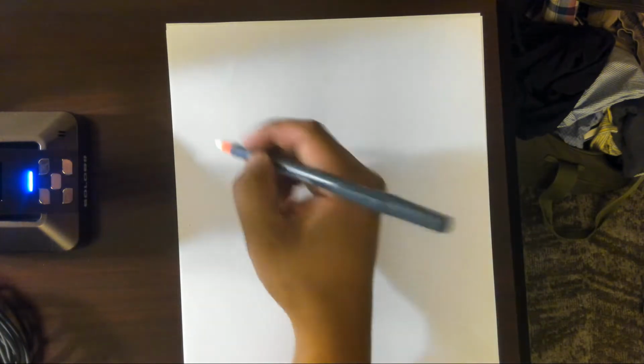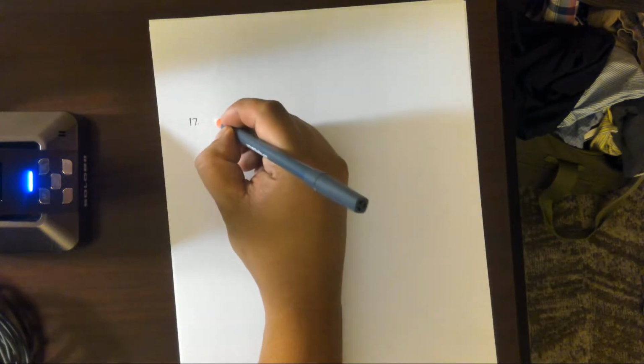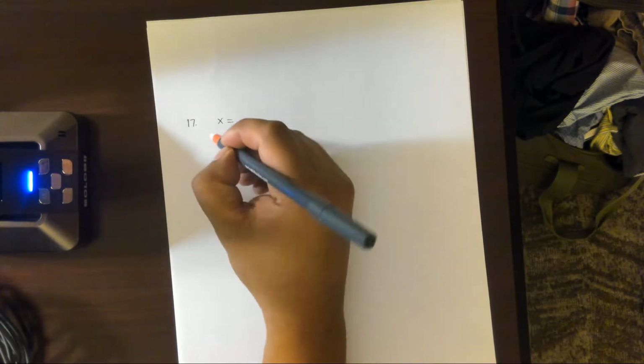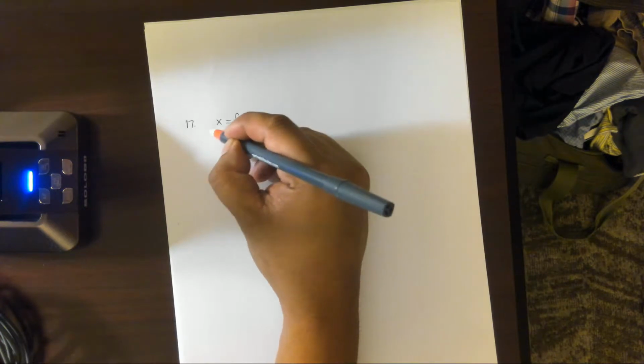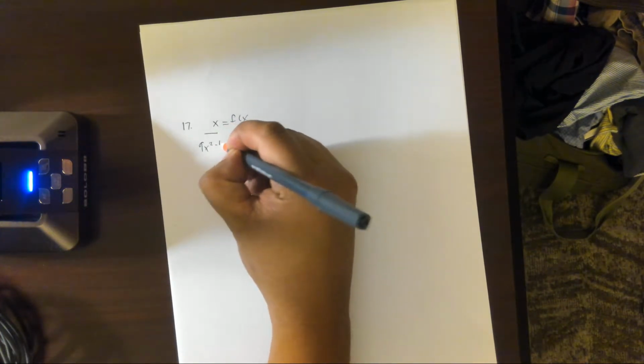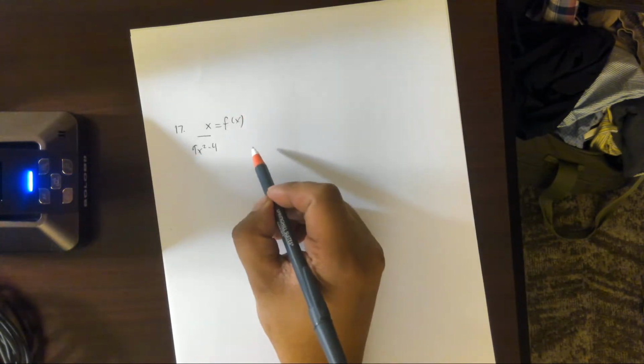So we're going to work on number 17, which is f of x equals x over 9x squared minus 4. So we have to find the zeros.